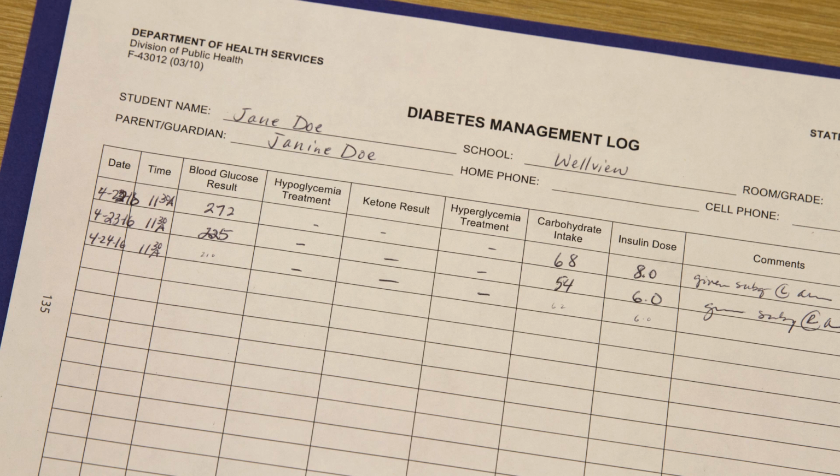Carbohydrate counting for children with health conditions such as diabetes can be challenging. However, using all available resources and taking a team approach is the best method for success.